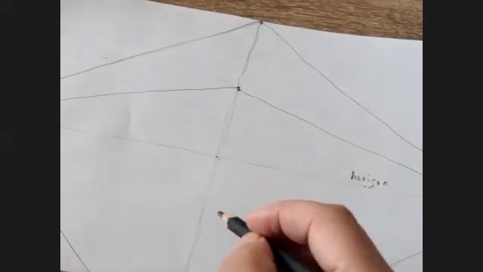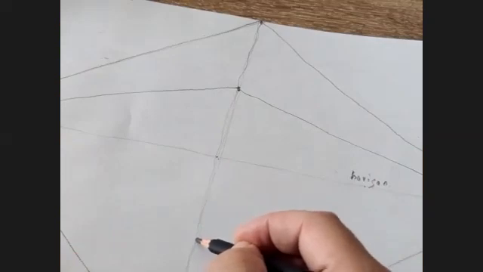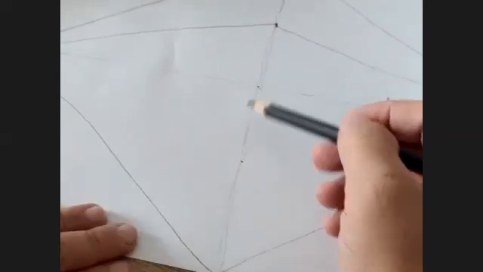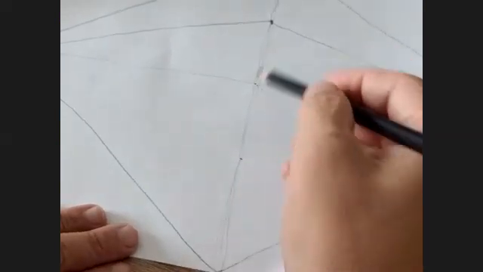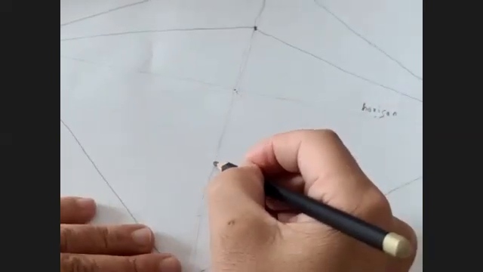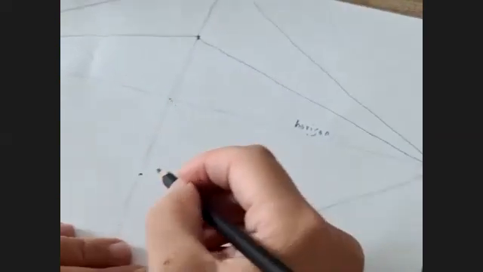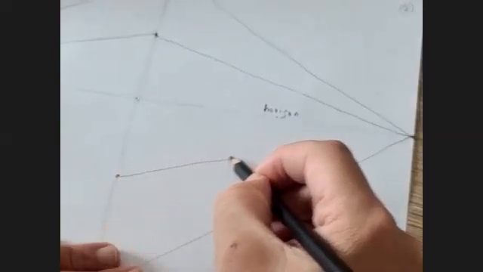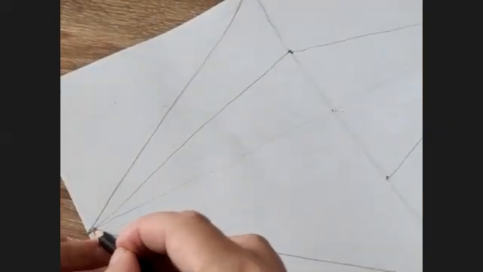Yes. First, second. Take the middle part also, the below portion here. Take the middle point, one point on this vertical line, and then you connect to this point here, and then I connect to this point here.